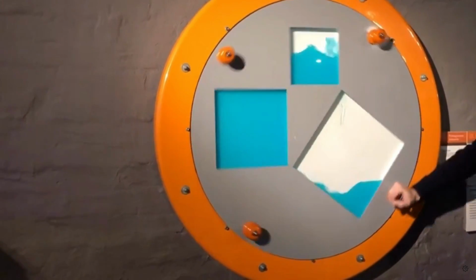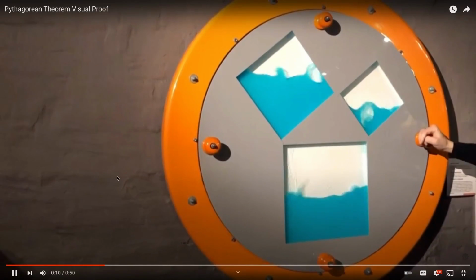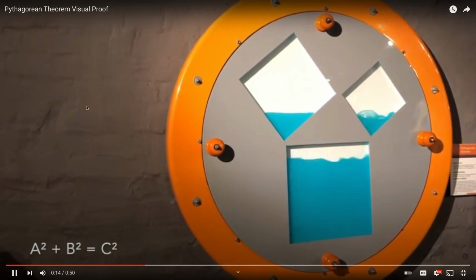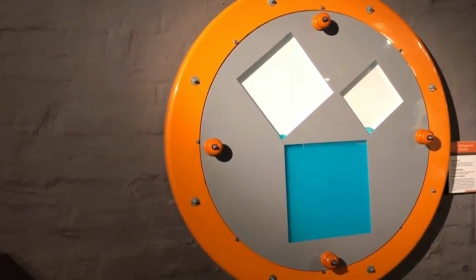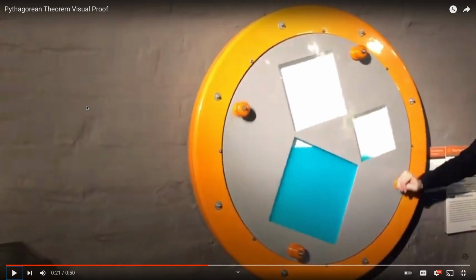So you see as it turns, it's now filling up from the smaller squares to that larger square, and you see we have our triangle that is here. So we can see that when we're actually dealing with this Pythagorean theorem, although we use it for the side lengths, it's actually telling us that the area behind the shapes is what is actually equal.